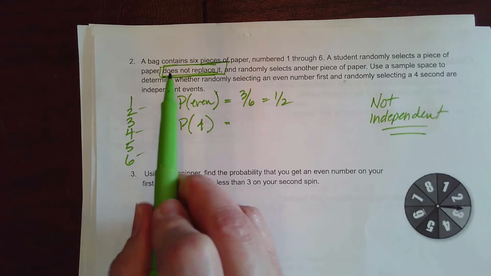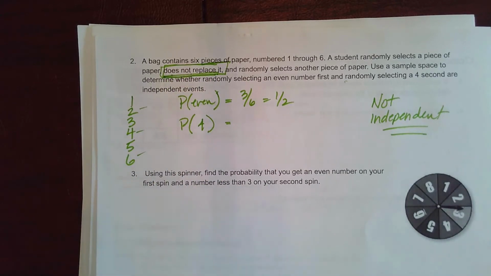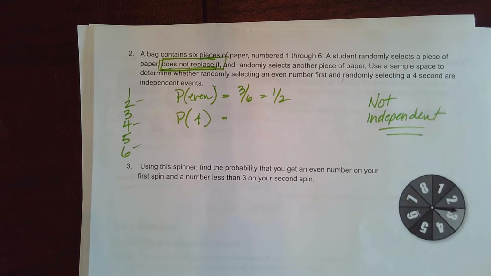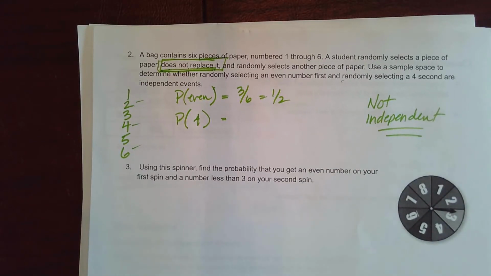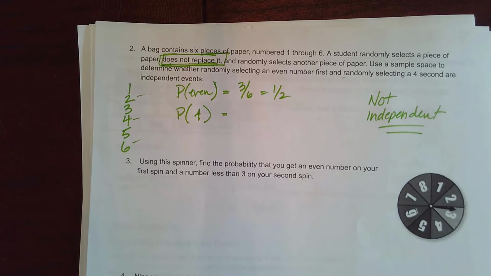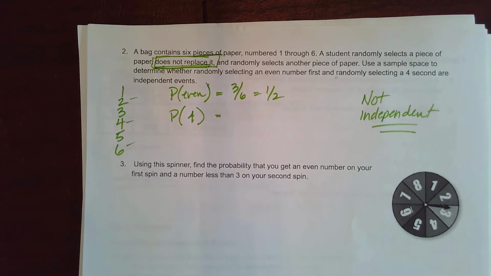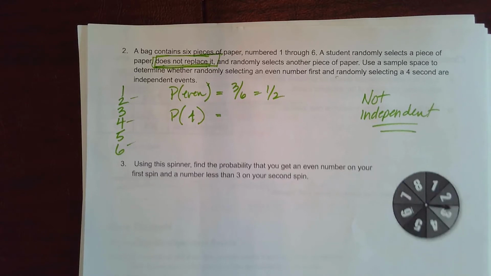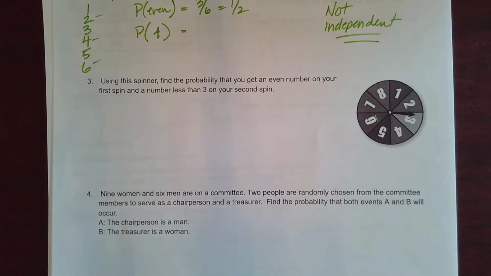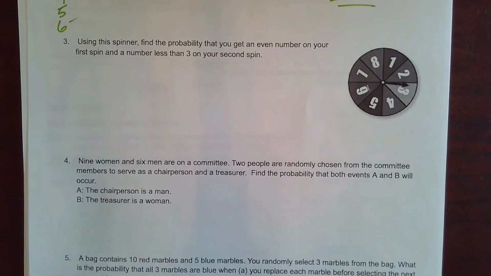So again, the keywords here are "does not replace," because if we didn't replace it, it changes the overall probability. All right, let's take a look at the next one. It says, using the spinner, find the probability that you will get an even number on your first spin and a number less than 3 on your second spin. So again, we have to determine: are these independent or dependent events?